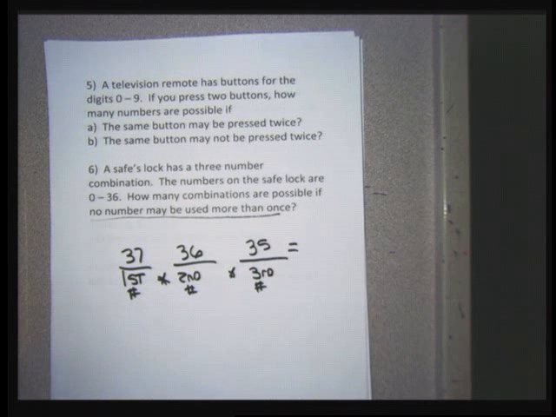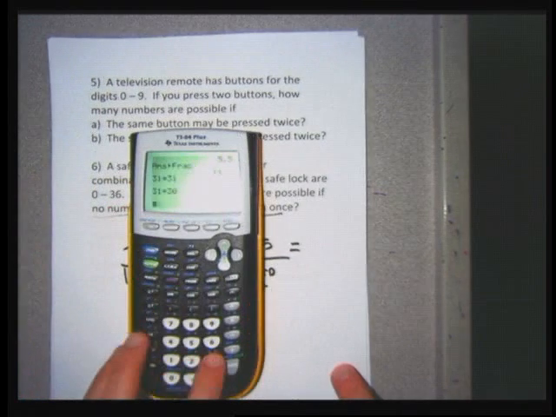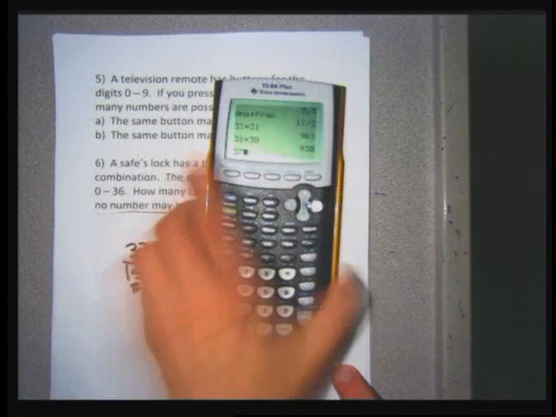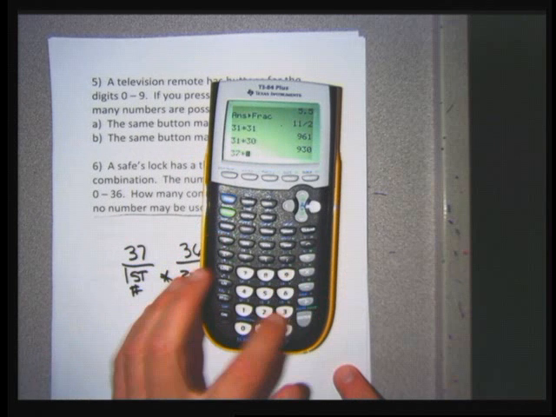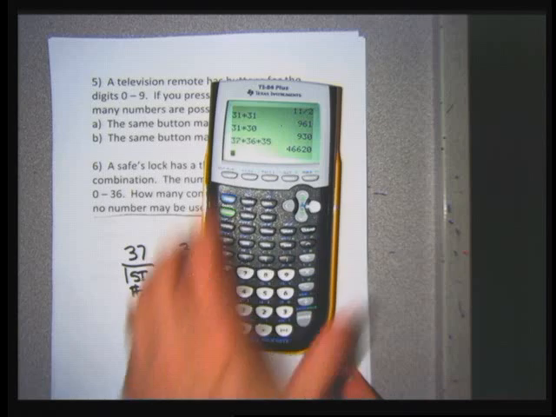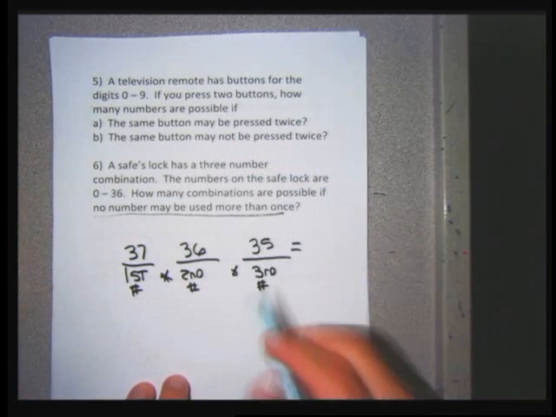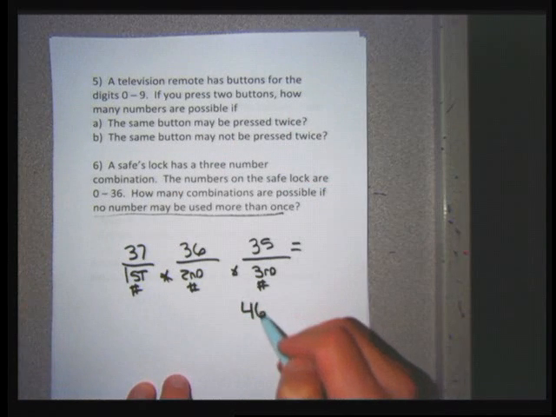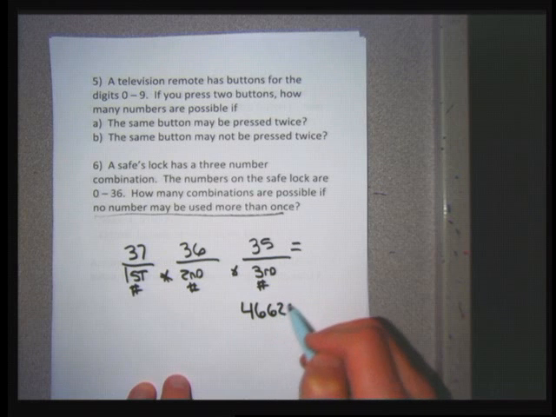So the number of possible combinations, if you can't have double numbers for this safe, is going to be 37 times 36 times 35, which is 46,620. So these counting principle problems can get really big numbers really quickly.